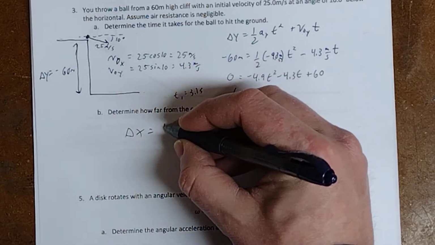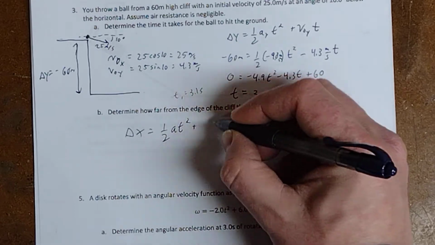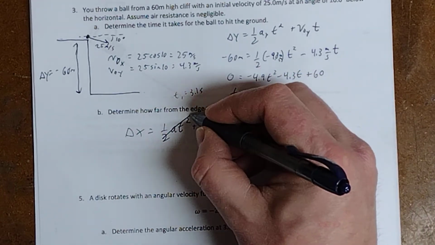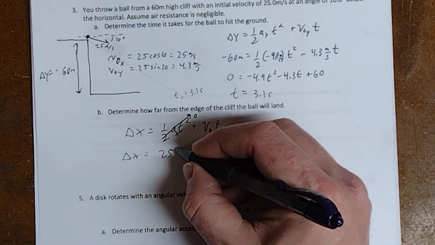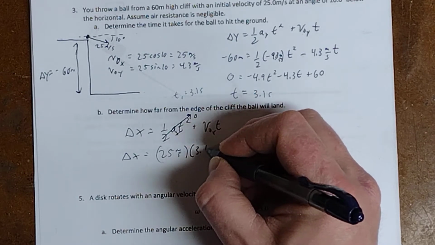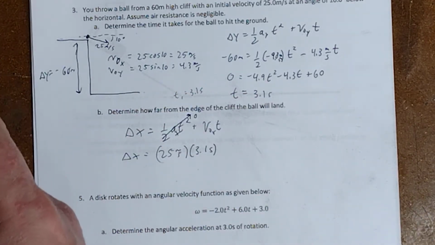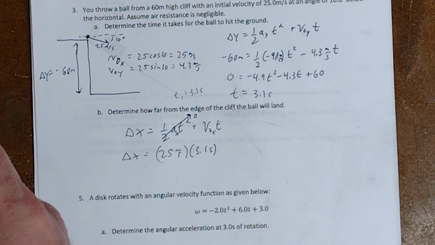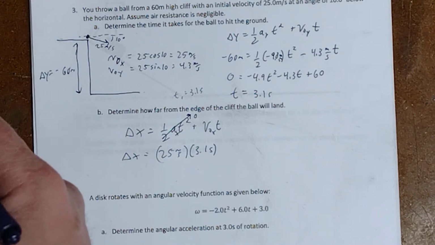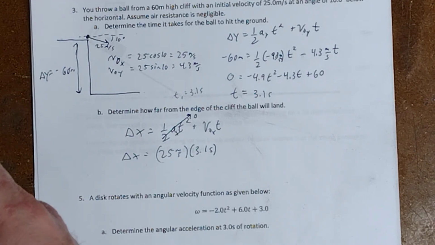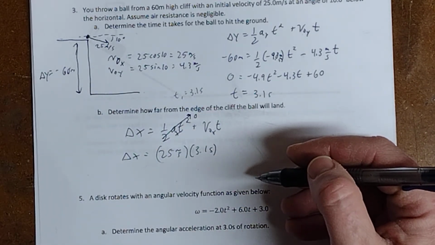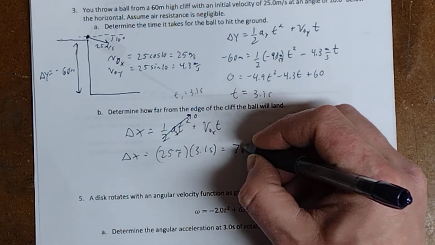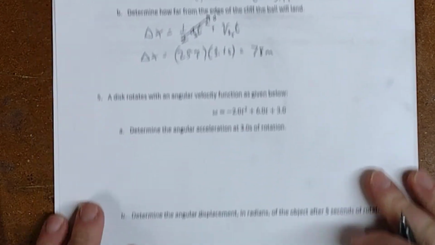How far from the edge of the cliff will it land? Delta x equals 1/2 a t squared plus v naught x t. Again, x acceleration is 0. So delta x is simply 25 meters per second times 3.1 seconds, which is going to be about 75, right? Let's just see what the decimal is. 25 times 3.1, oh no, 77.5, so we'll go 78 meters. 78 meters on that. All right, next one.